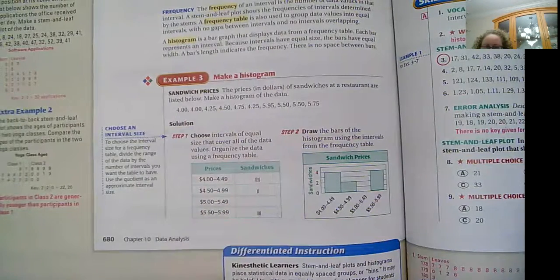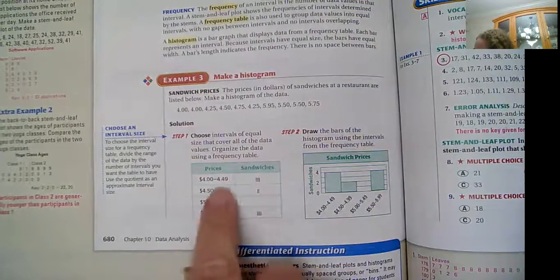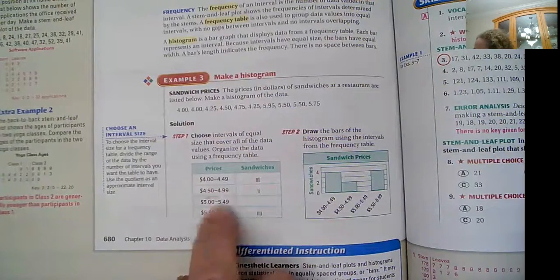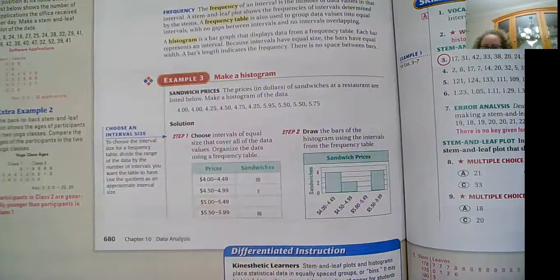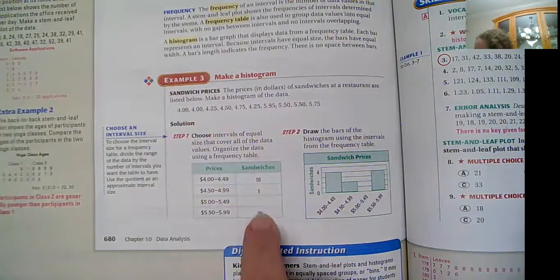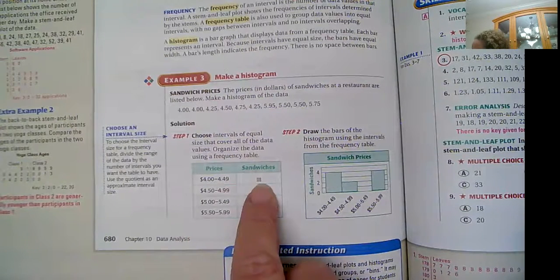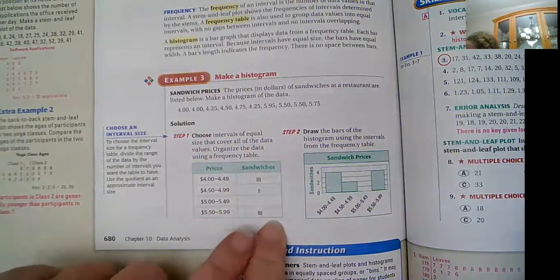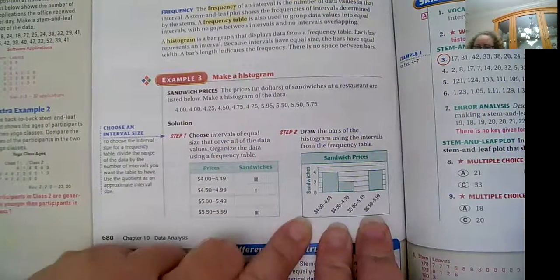What they did was make a tally to find how many are between 4 and 4.49. Then they do a breakdown of 4.50 to 4.99. How many are between 5 and 5.49, which there were none. And then 5.50 to 5.99. And then they tallied all the ones. For these, there was 4. This had 2. And then this has, I think, 5. My eyes are going a little haywire. Oh, no, it's 4 also.